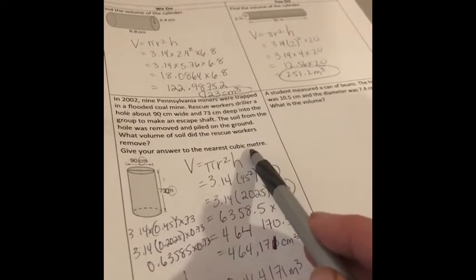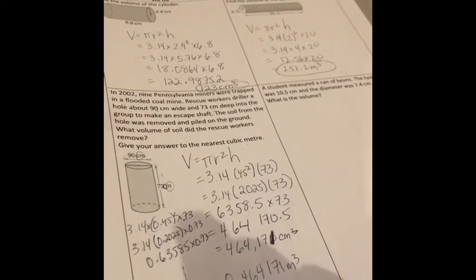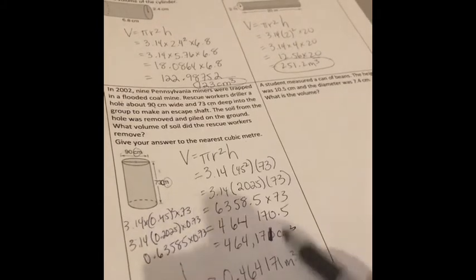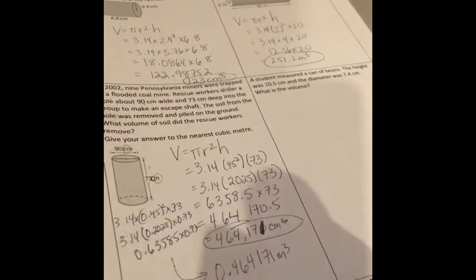I'm thinking they probably had a misprint here. I'm thinking it's cubic centimeters, because to do that to the nearest cubic meter, it wouldn't give you anything. So I'm going to say the cubic centimeters here is correct.